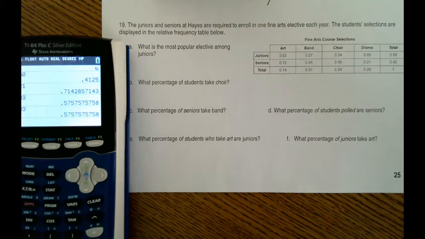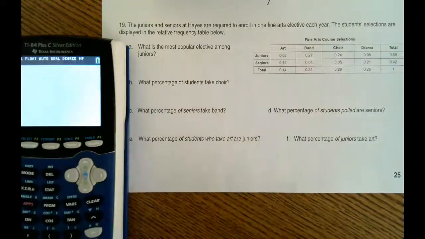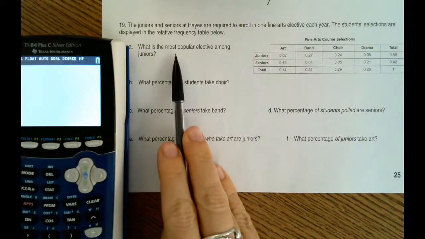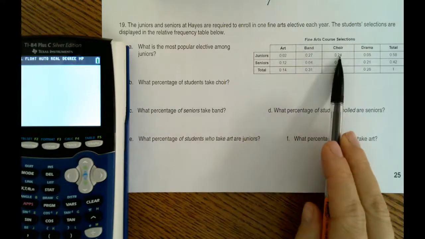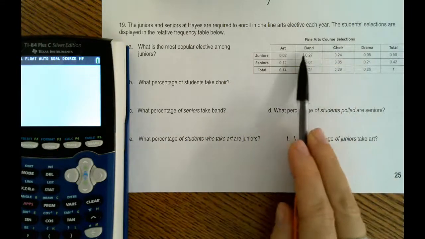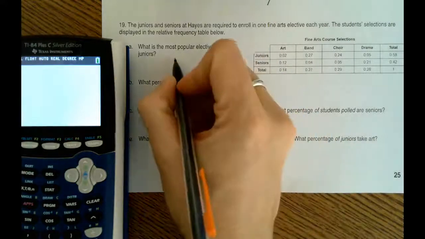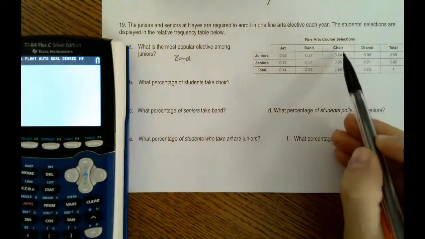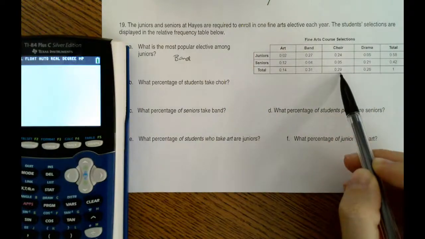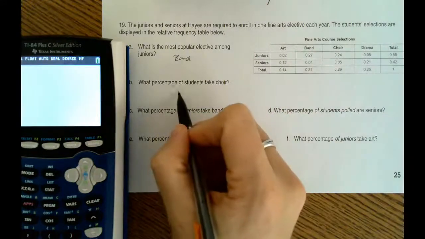So in A, it says, what is the most popular elective among juniors? Okay, so when we look at the juniors, we want to look at what's the biggest percentage, right? Our biggest percentage is right here at band at 27%. Okay, part B says, what percentage of students take choir? So if you look at the percentage of students that take choir, that's a total of 29%.